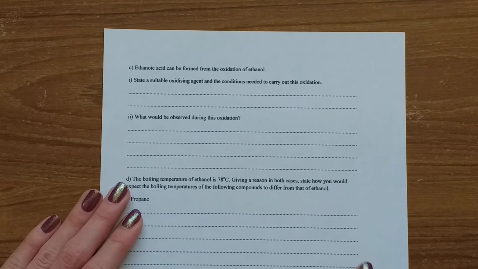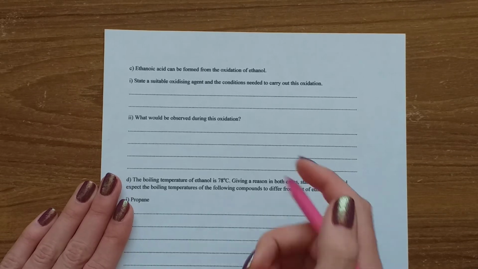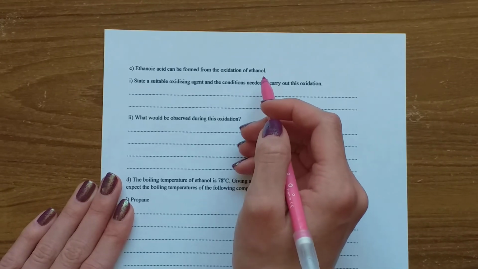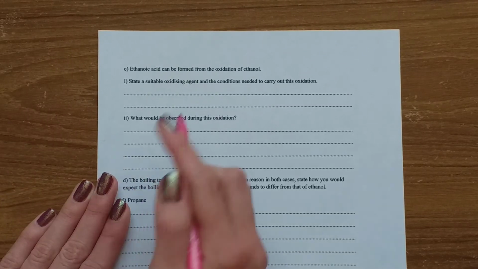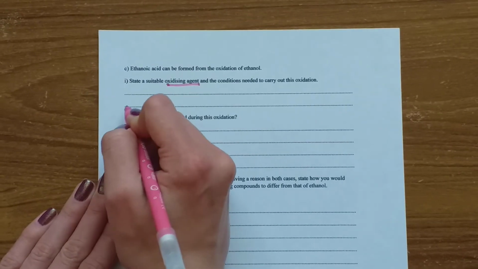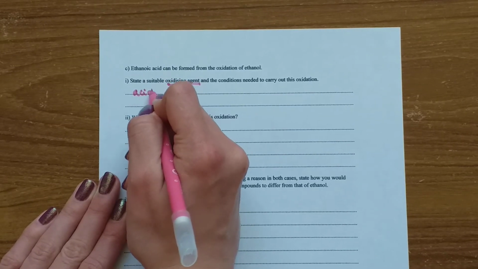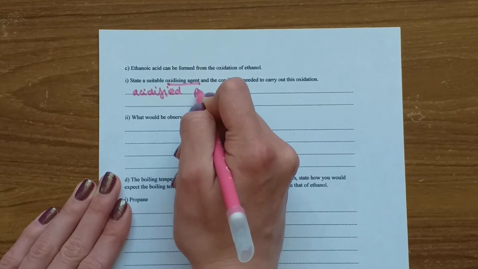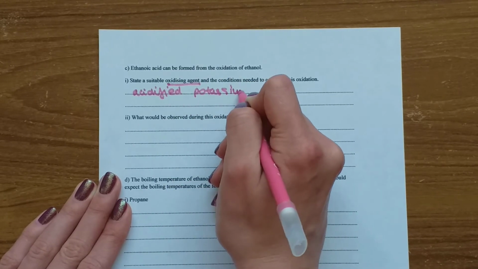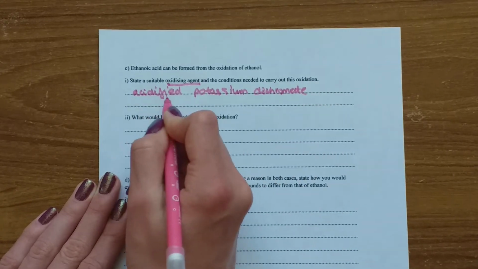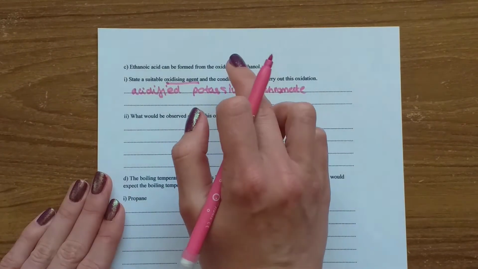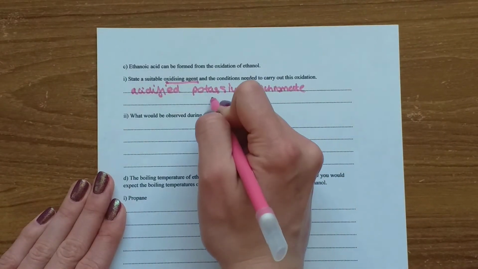Okay, and our last couple of questions now. A phenolic acid can be formed from oxidation of ethanol. State a suitable oxidation agent and the conditions needed to carry out this oxidation. So for oxidation of alcohols, you always use acidified potassium dichromate as the oxidation agent. If you don't put acidified, they may not give you a point. And our condition for this one is heat.